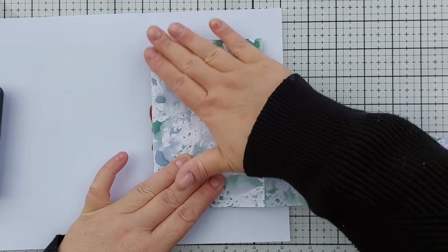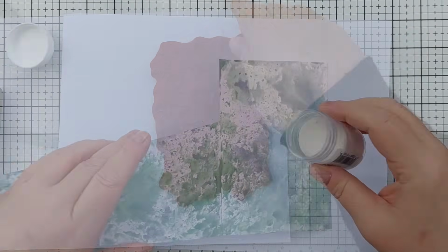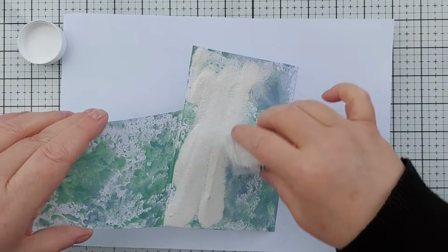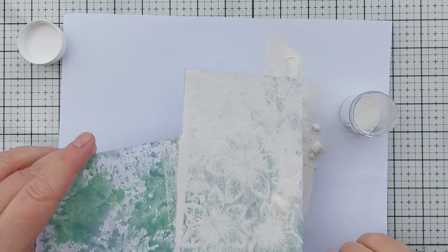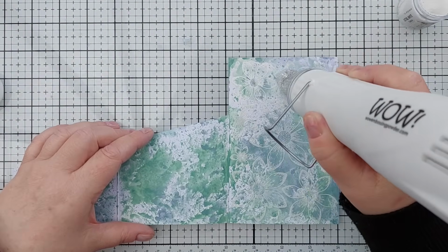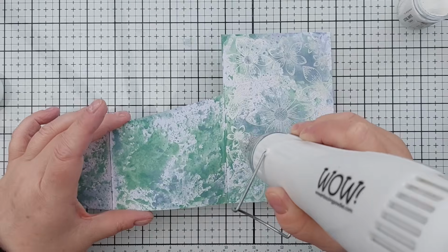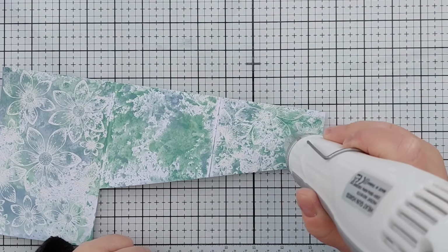I then drizzled on some white embossing powder and heated it with my heat tool, and that gave me a lovely subtle floral pattern on top of my smushing. I also did the same thing on the very front, the small diagonal panel on the front of the card, so it's repeated in two places.